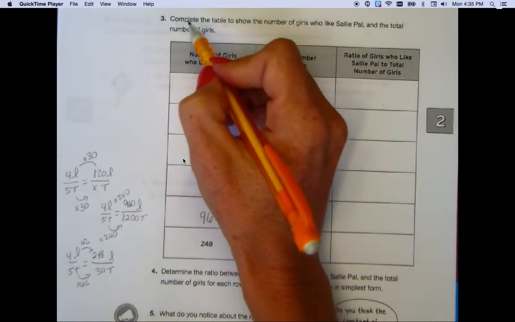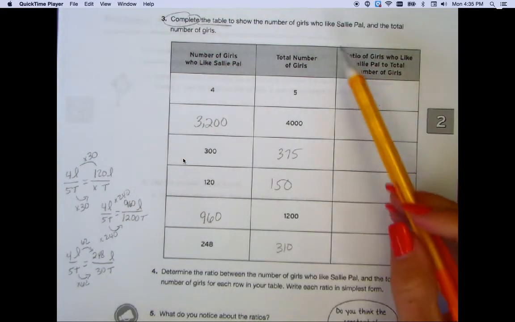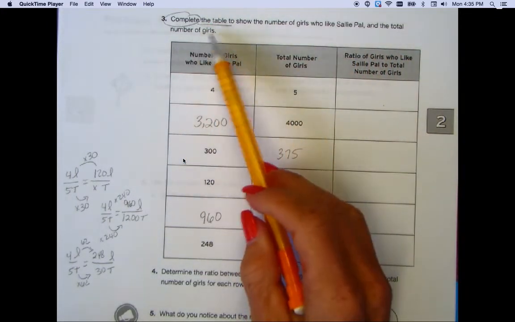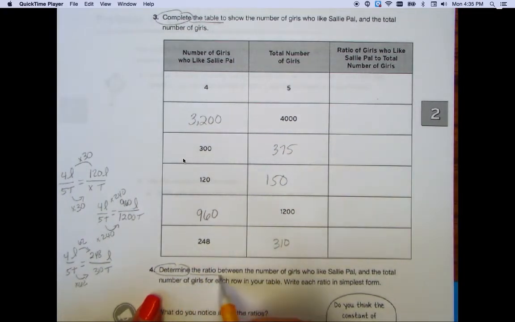So I just completed the table to show the number of girls who like Sally Pal and the total number of girls. Question 4 says to determine the ratio between the girls who like her and the total number of girls for each row. Write each ratio in simplest form.